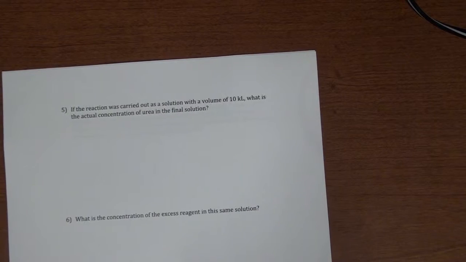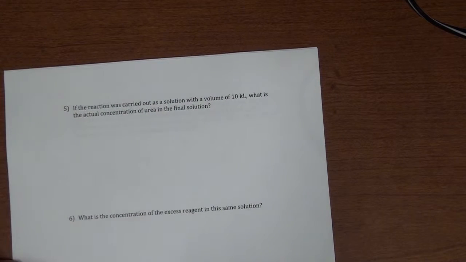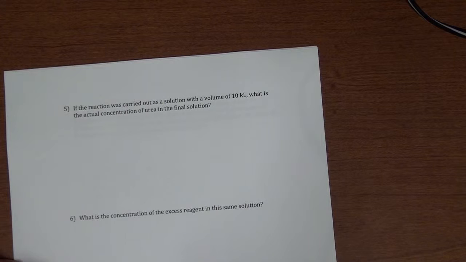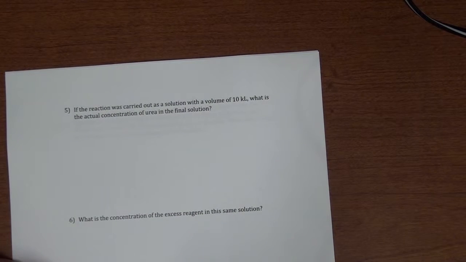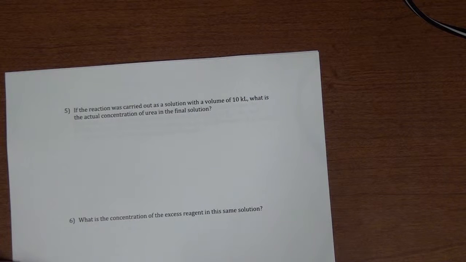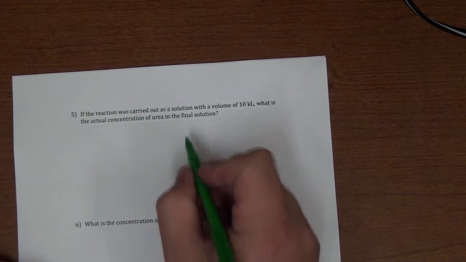So, if this reaction was carried out as a solution with a volume of 10 kiloliters, what is the actual concentration of urea in this final solution? Right. One of the keys here is in the final solution.